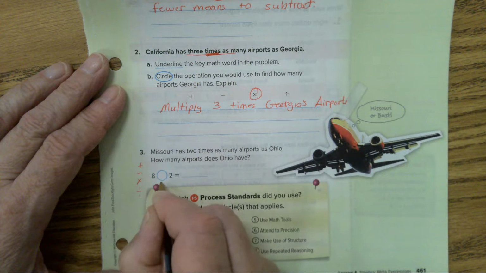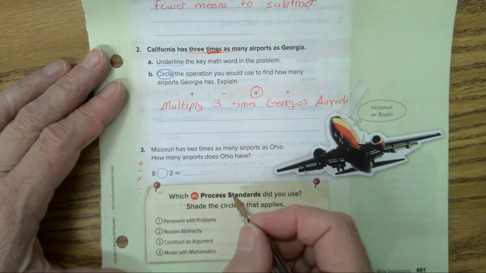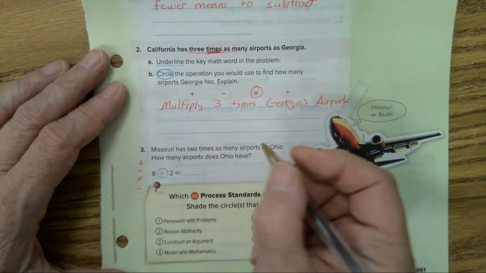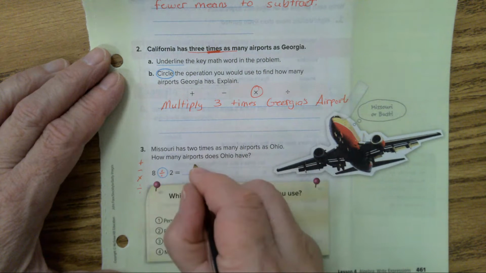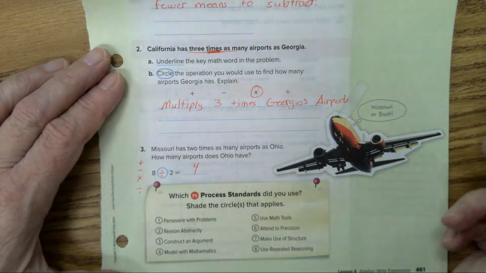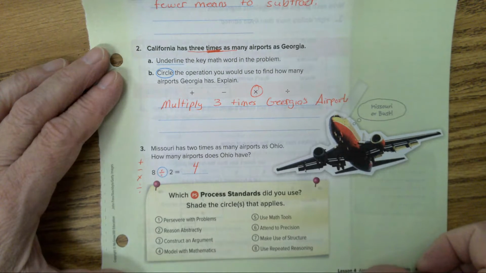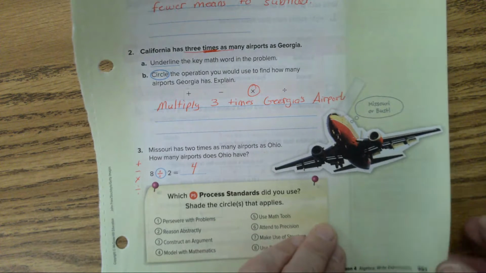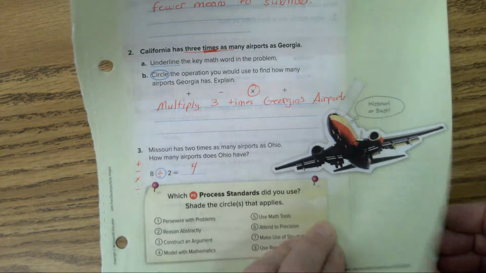Which one of those things am I going to do in there? Divide. At first I thought, oh, it's going to be a greater than or less than, but no, it's going to be divide. 8 divided by 2 tells you that Ohio only has 4 major airports, according to this. Okay, let's go on to the next page.